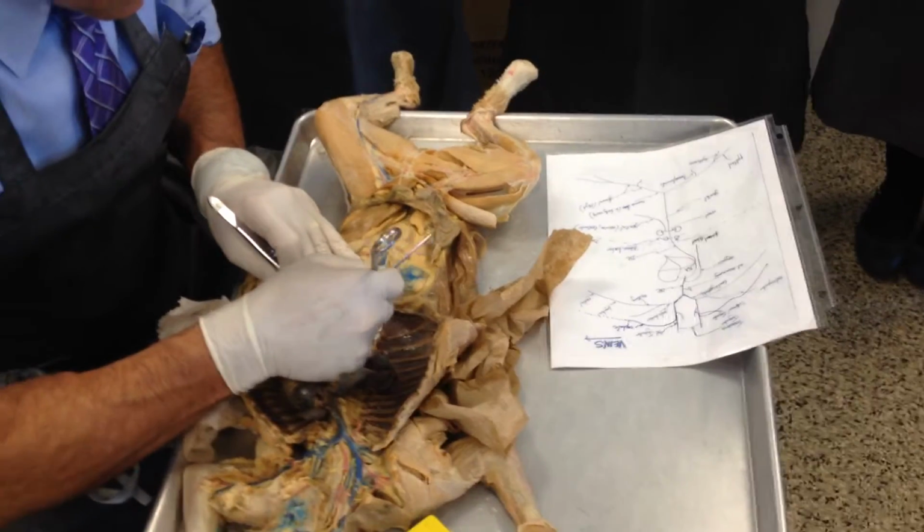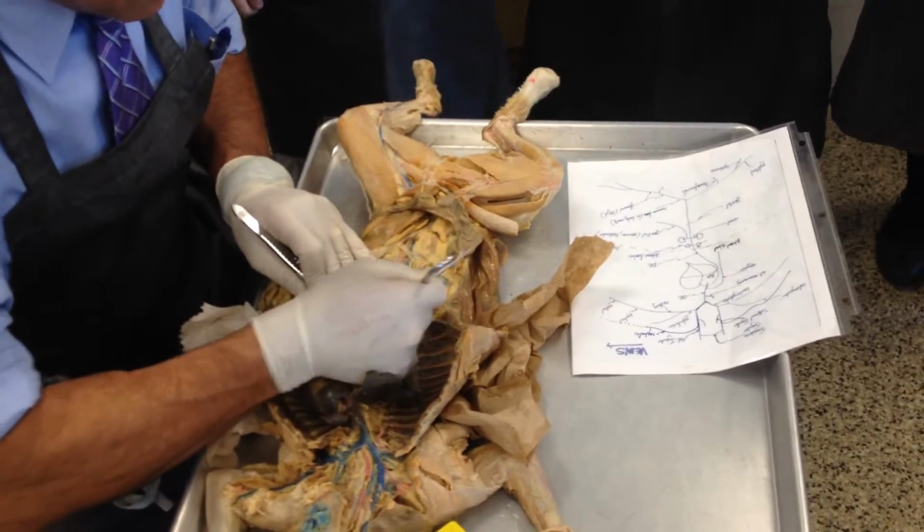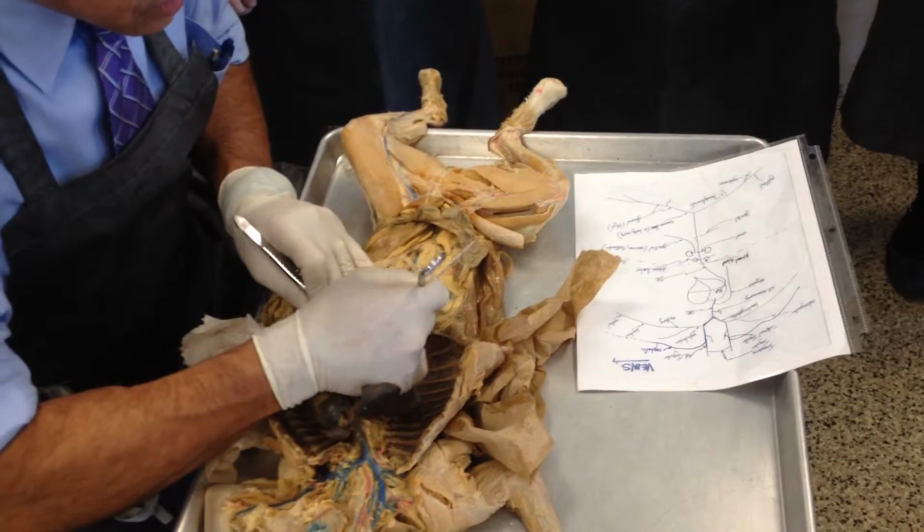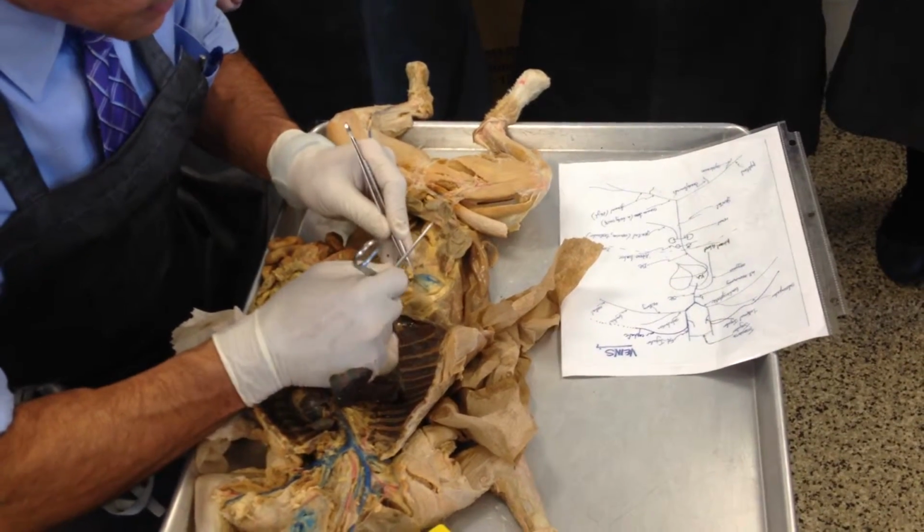So there. So on my left hand side, not all that clear, folks. So let's go to the right hand side.